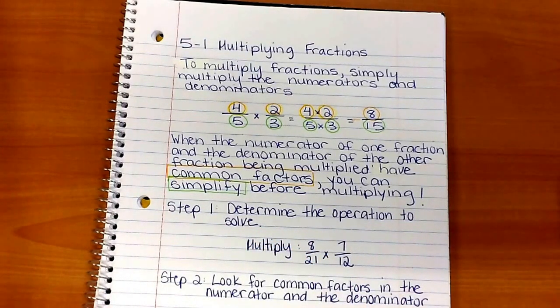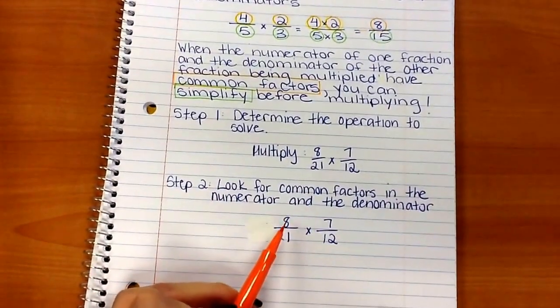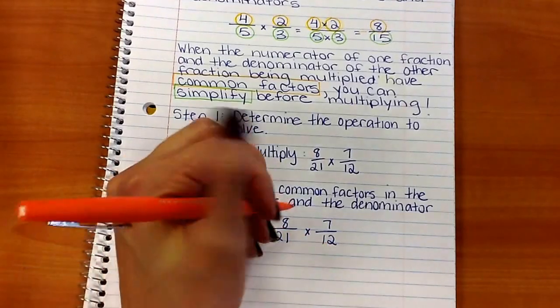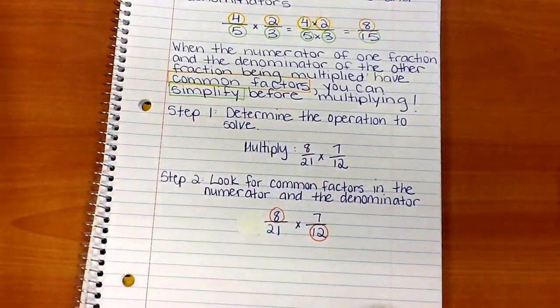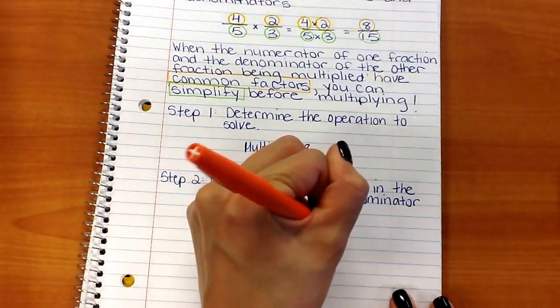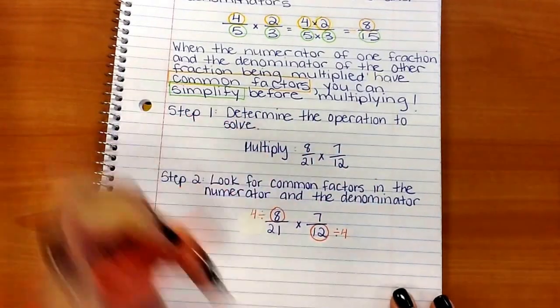I'm looking at the numerator in my first fraction and my denominator in my second fraction, and I see that 8 and 12 are both divisible by 4. They have 4 as a common factor.